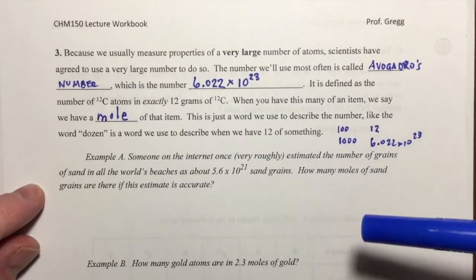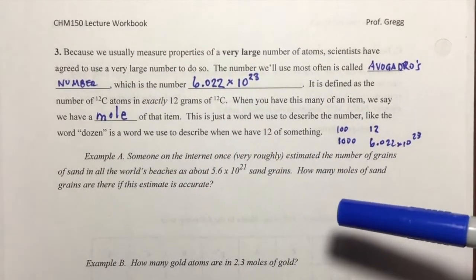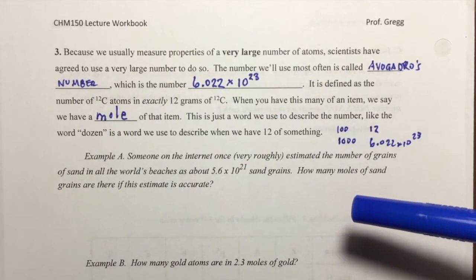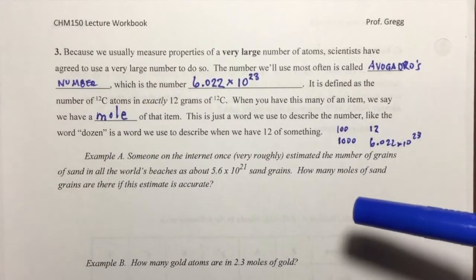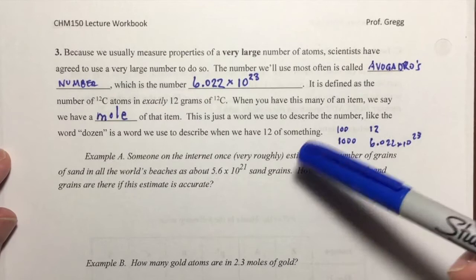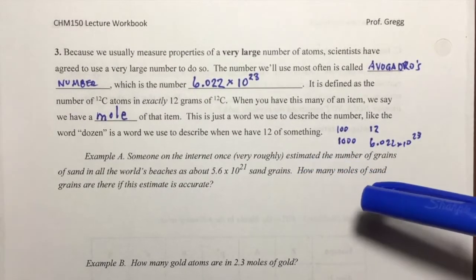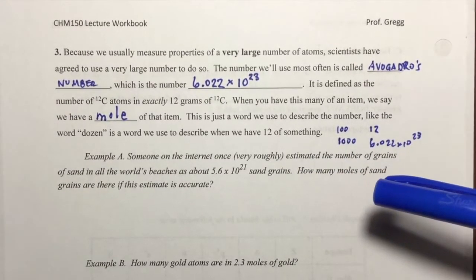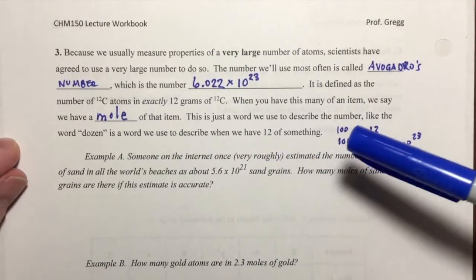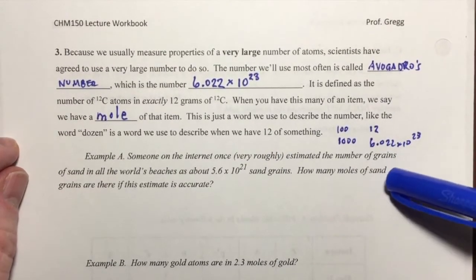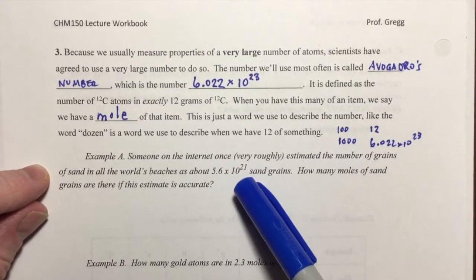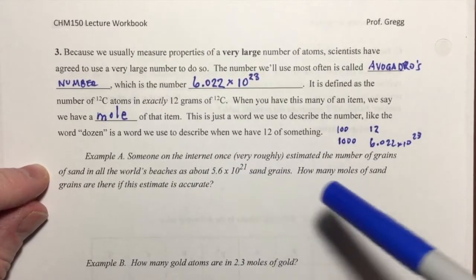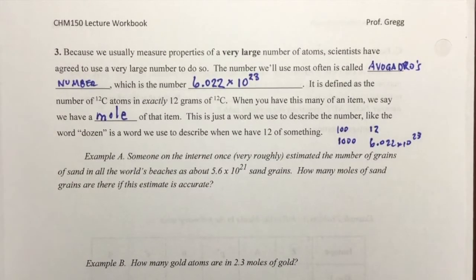So someone on the internet did it, and you know it had to be right, right? Because everything on the internet is accurate. No, that's not true at all. The internet is full of things that we have to be careful about reviewing, and just because we read something on the internet does not mean it's true. But this person roughly estimated the number of grains of sand in all of the world's beaches all over the world as being about 5.6 times 10 to the 21 grains of sand.